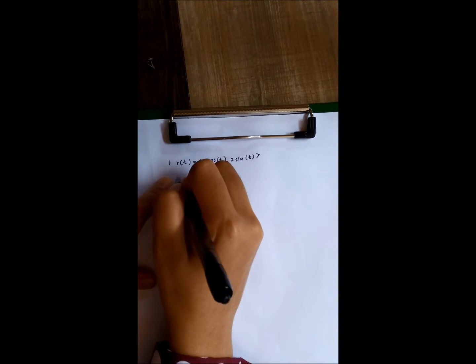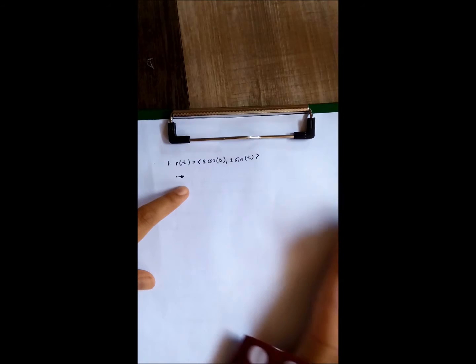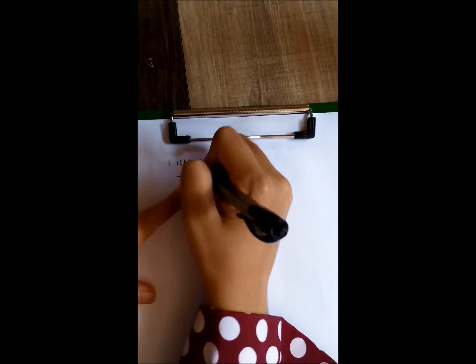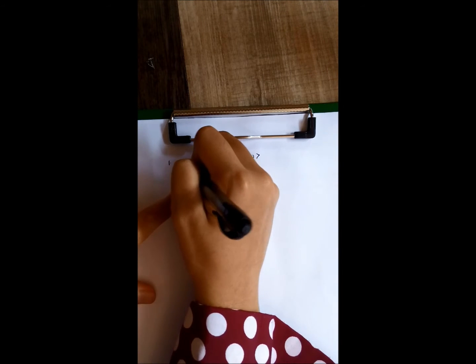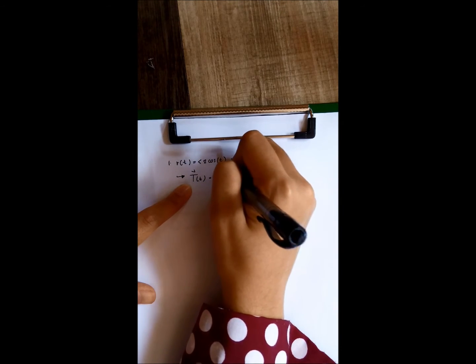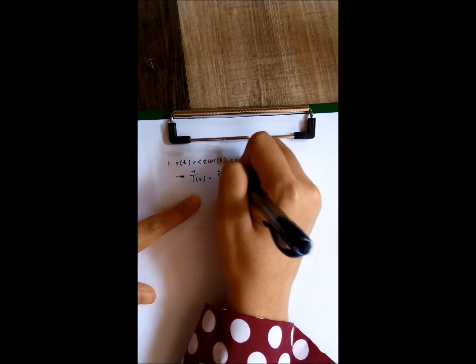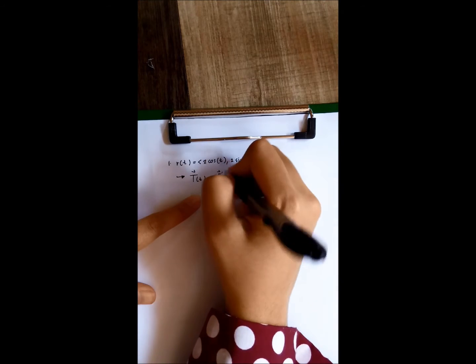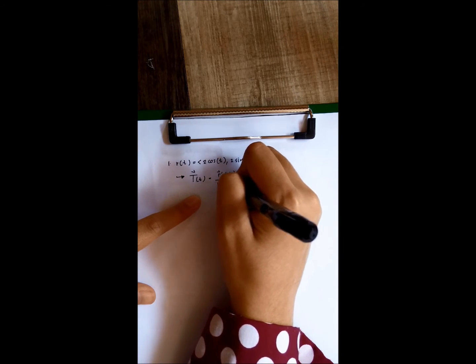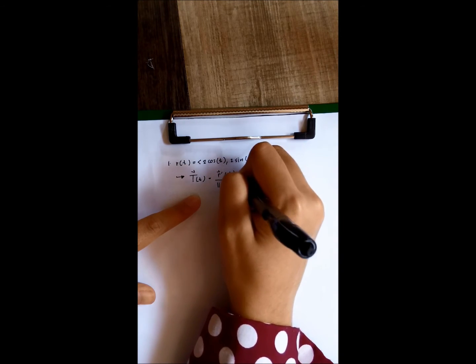So the first step is we need to find the unit tangent vector first by using this formula, r'(t) over the magnitude of r'(t).